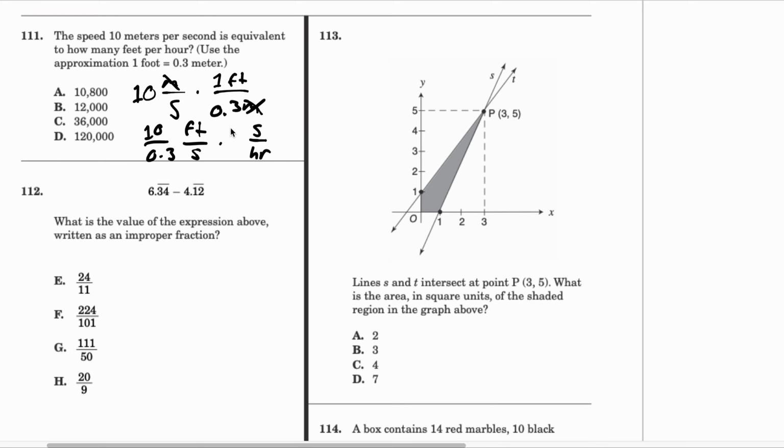So we need some sort of conversion between seconds and hours. So we know that 1 hour is going to be 3,600 seconds, right? Because there are 60 seconds in a minute, 60 minutes in an hour, so 60 times 60 is 3,600. So now we can cancel out our seconds, and we're left with the correct units. So this would just be 10 times 360 over 0.3, and I'm just going to write that as 3 over 10.